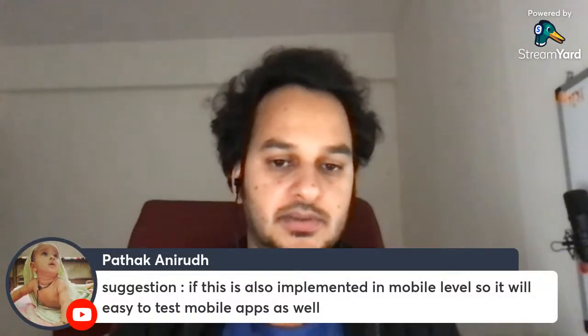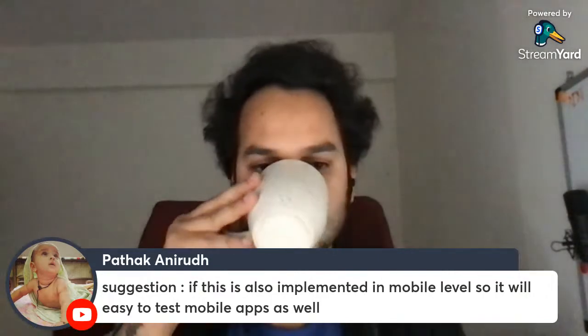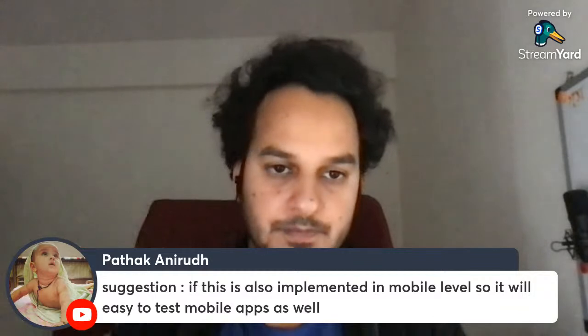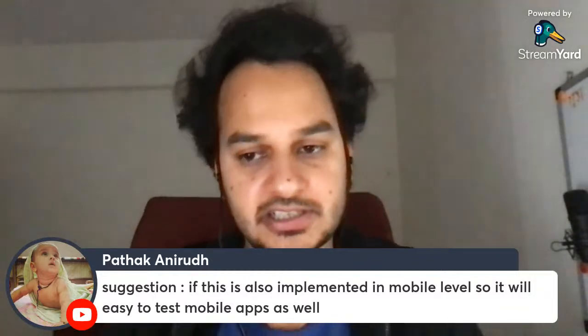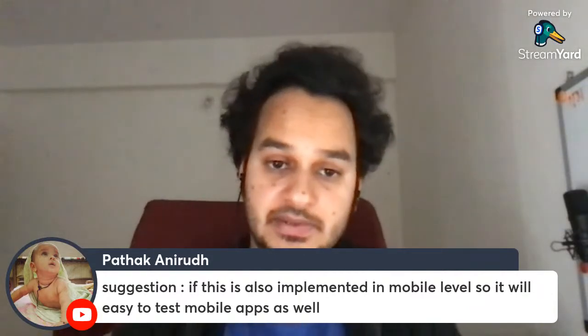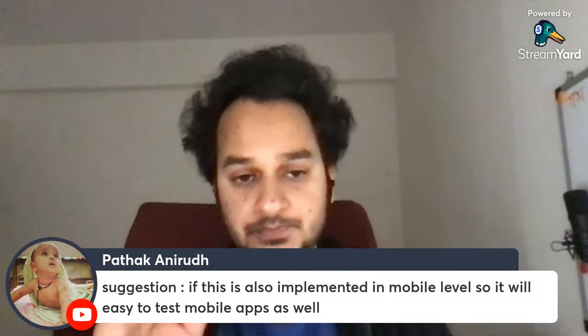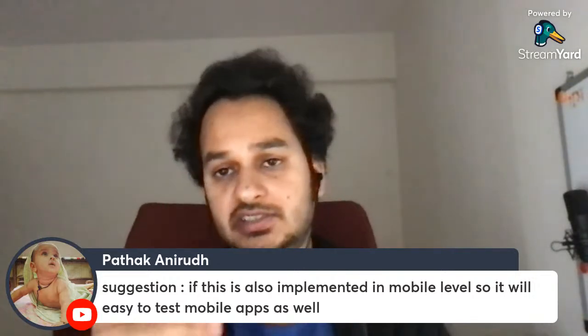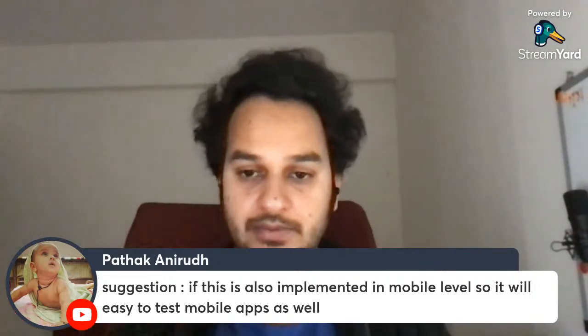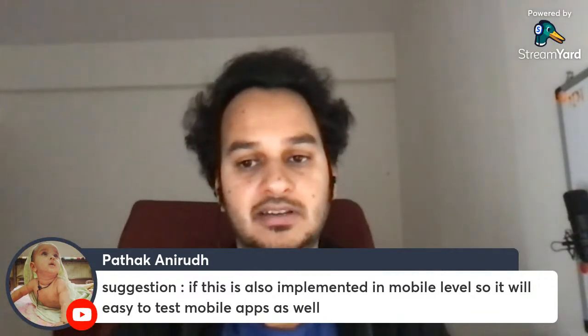Suggestion: if this is also implemented at mobile level, it will be easy to test mobile apps as well. Sure, Pathak. In future, definitely I will add support for mobile native apps as well for SelectorsHub and TestCase Studio. I'm on it. It is supporting the mobile web right now, so if you want to use it, you can use it for mobile web right away.